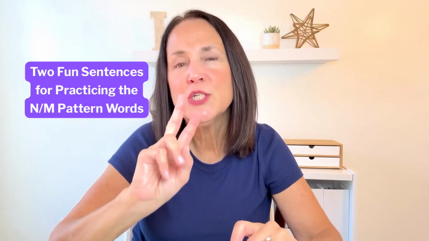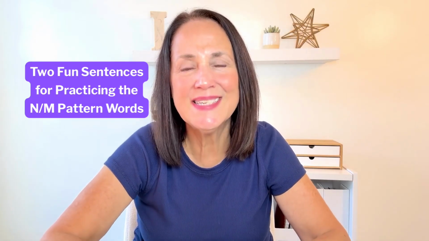That's great. So that's great to practice it, the words themselves, but we really need to work on practicing it in sentences. So I'm going to give you 2 practice sentences for these words. Here we go. 2 fun practice sentences using the NM pattern words together. Start slowly and then practice them more quickly, like this.